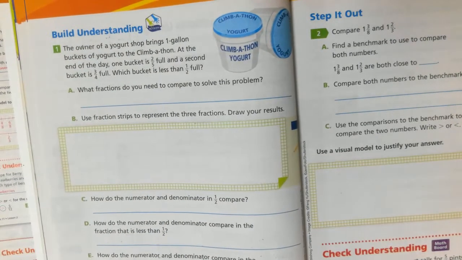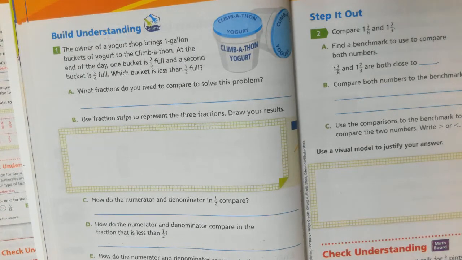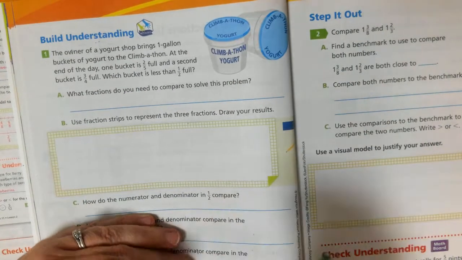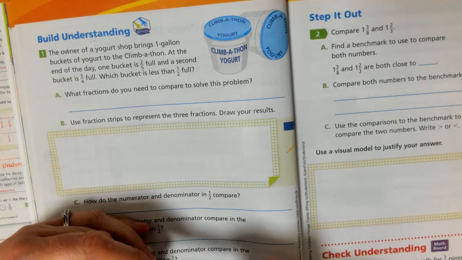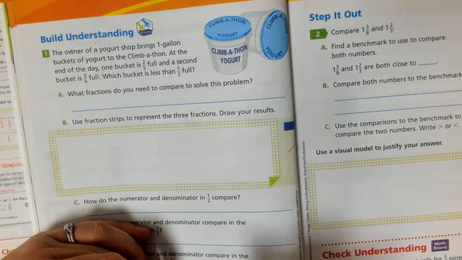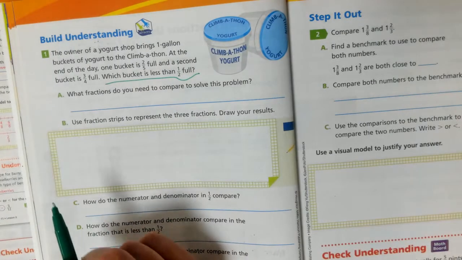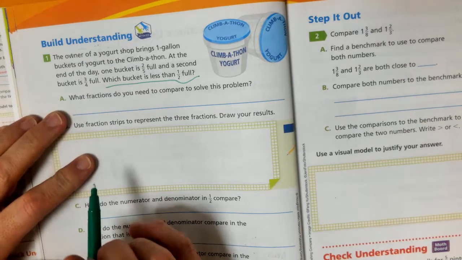So the owner of a yogurt shop brings 1-gallon buckets of yogurt to the climb-a-thon. At the end of the day, one bucket is 2/5 full, and a second bucket is 3/4 full. Which bucket is less than half full? So we want to know what is less than half full. Okay? So what fractions are we going to need to compare to solve this problem?